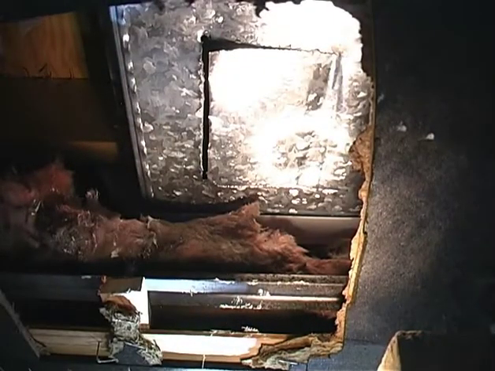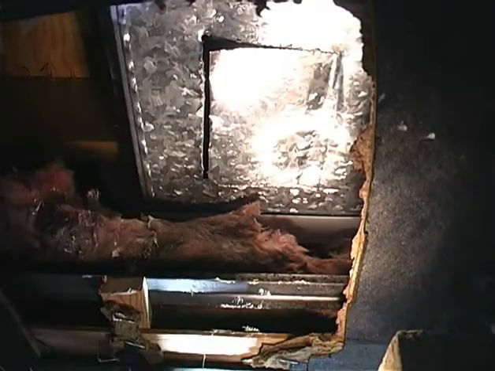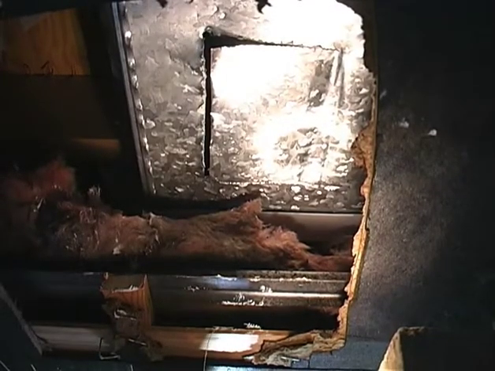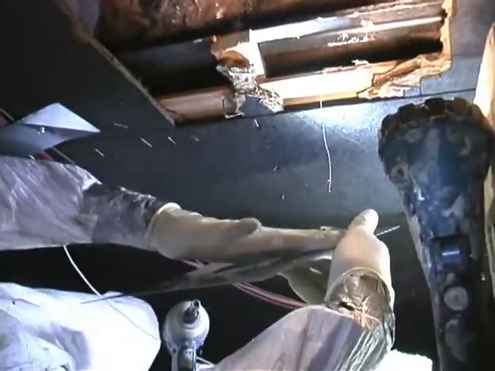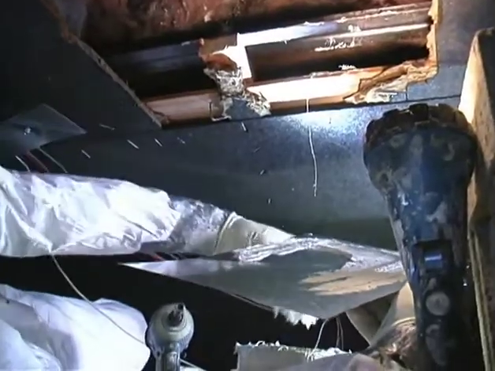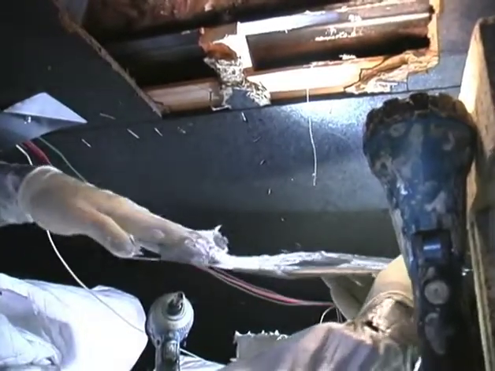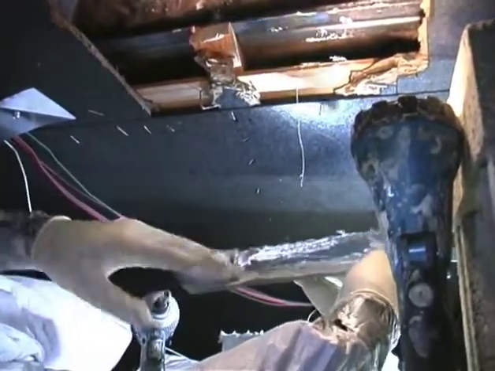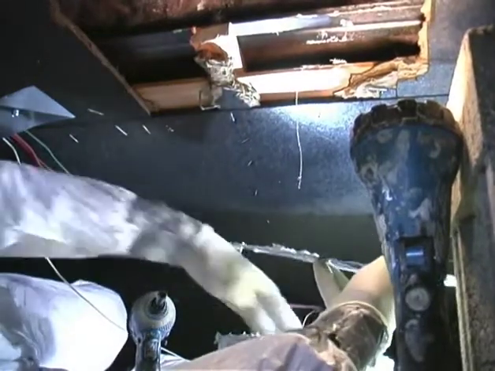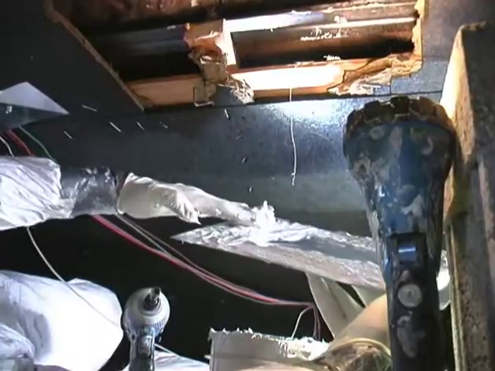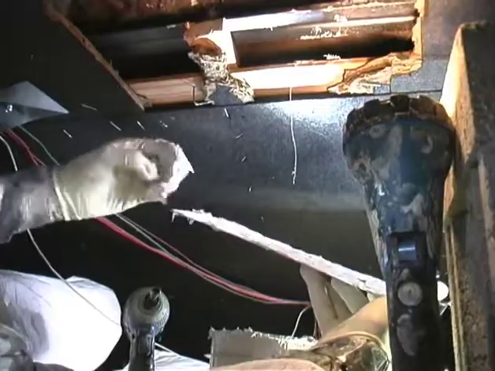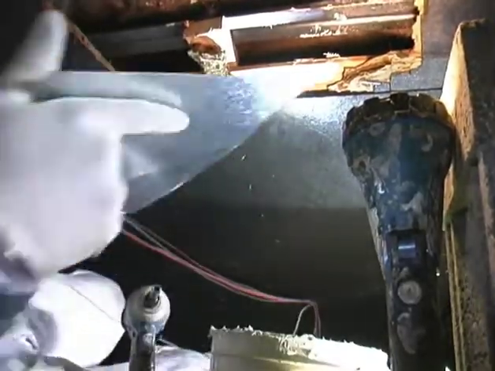He's going to go ahead and install some mastic on the back side of the patch that he's going to put on his access point here, to make his access point as airtight as possible. He kind of pre-installs the mastic on there, and he will place that on the lower part of the trunk line and screw it into place.